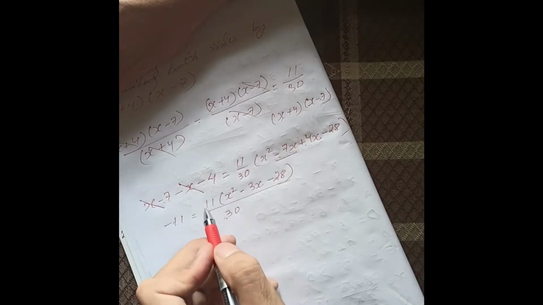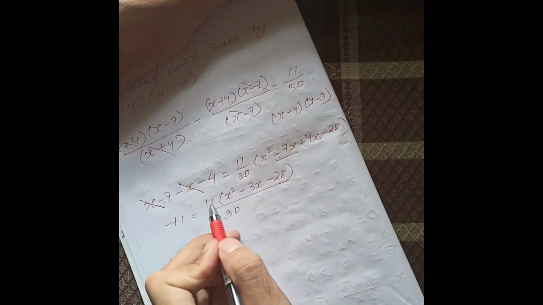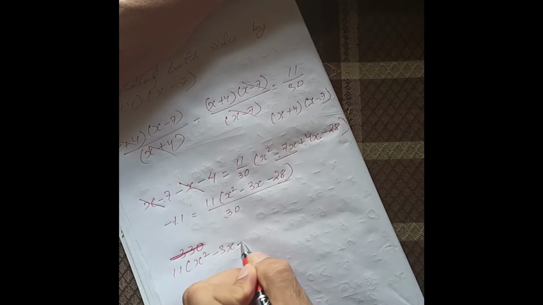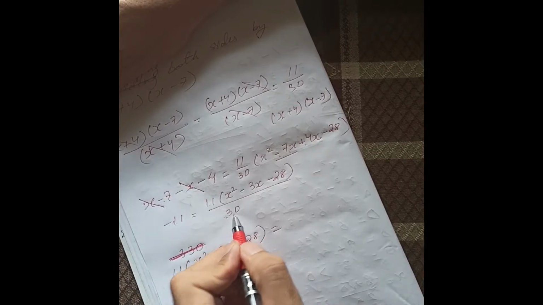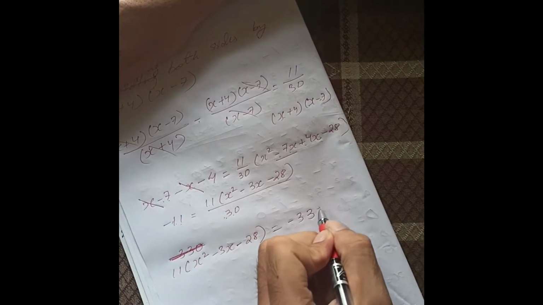Okay, let's write this first because here it has a variable. 11 into x square minus 3x minus 28 equals minus 330.